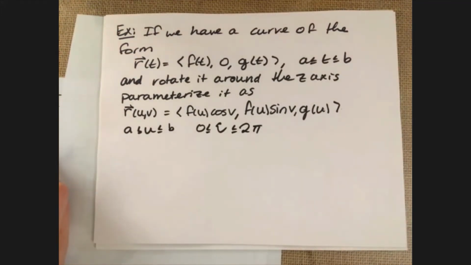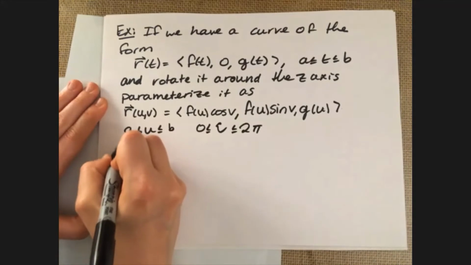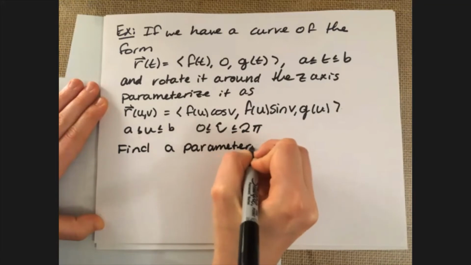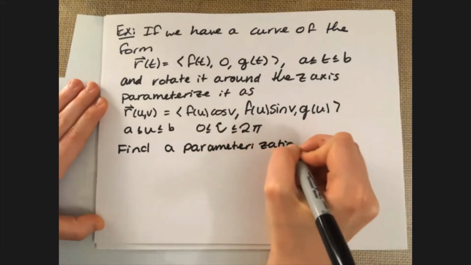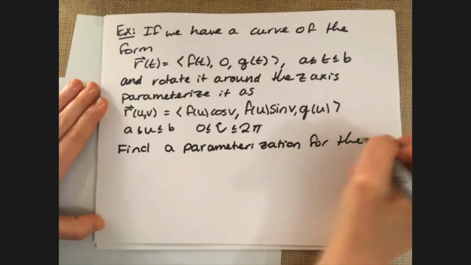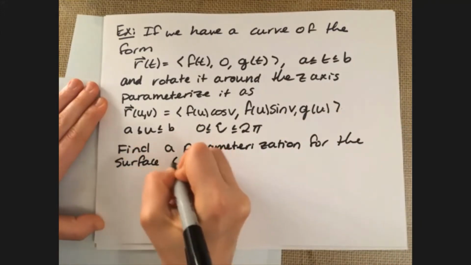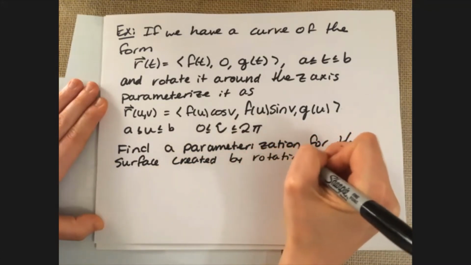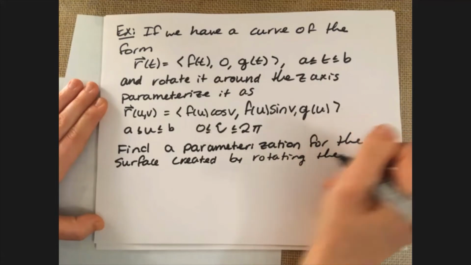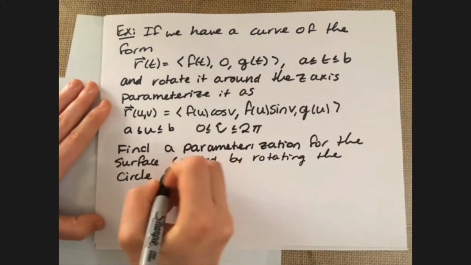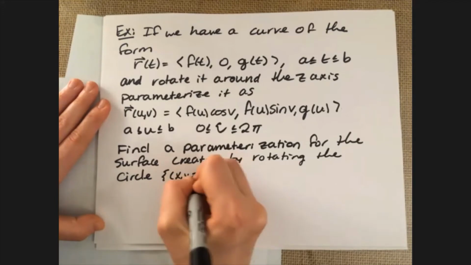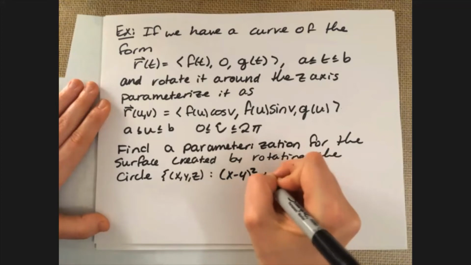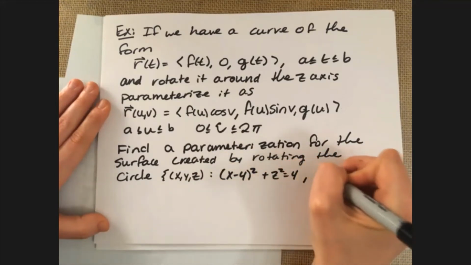So now we're going to use this to find a parameterization for the surface created by rotating the circle x, y, z, such that x minus 4 squared plus z squared is equal to 4, y equals 0.